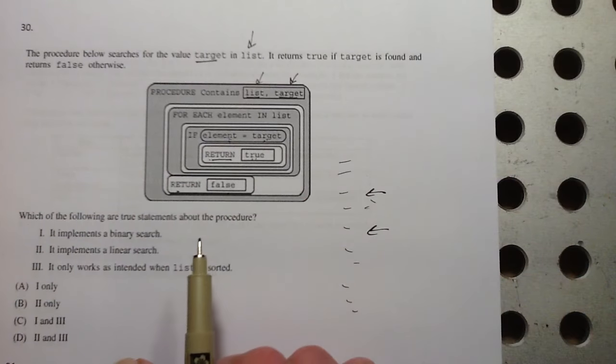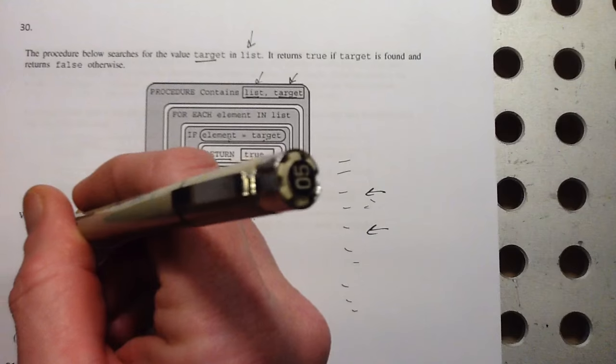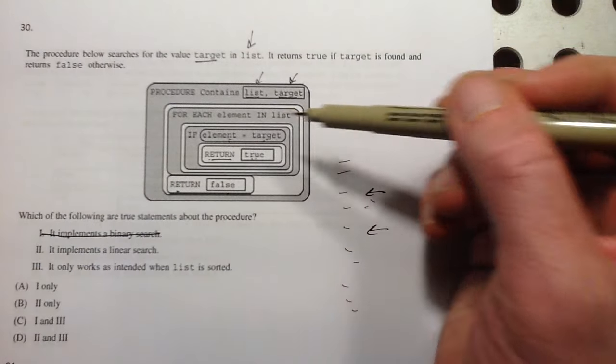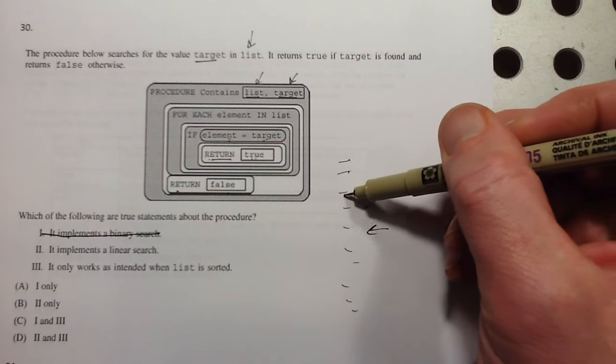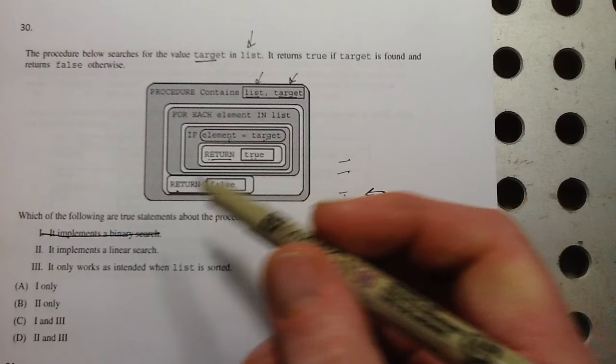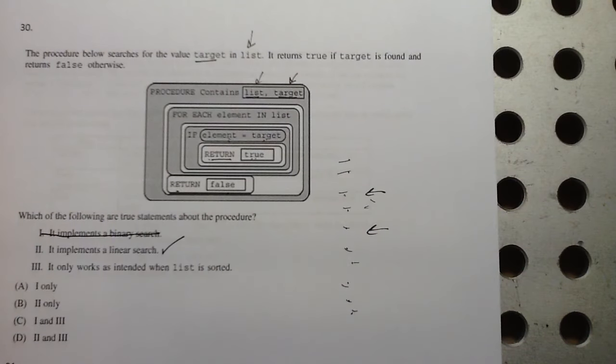That's kind of how a binary search works. So this is not doing a binary search. It's doing a linear search, which means it's starting here and going through each element in a straight line through the list. So yes, it's doing that.